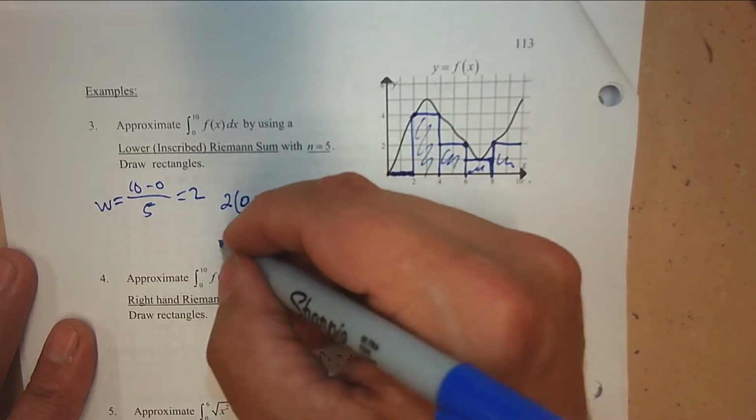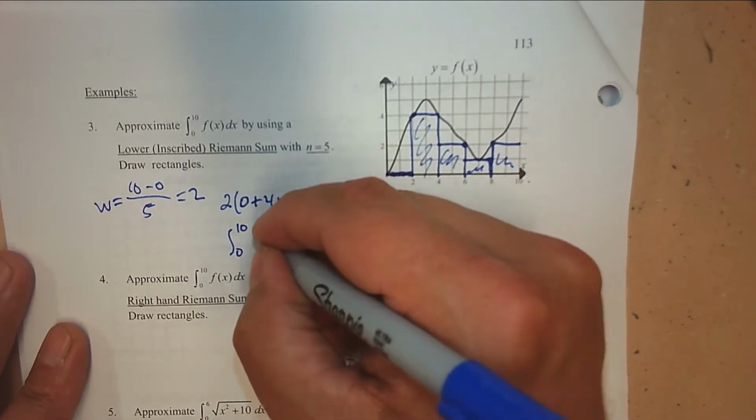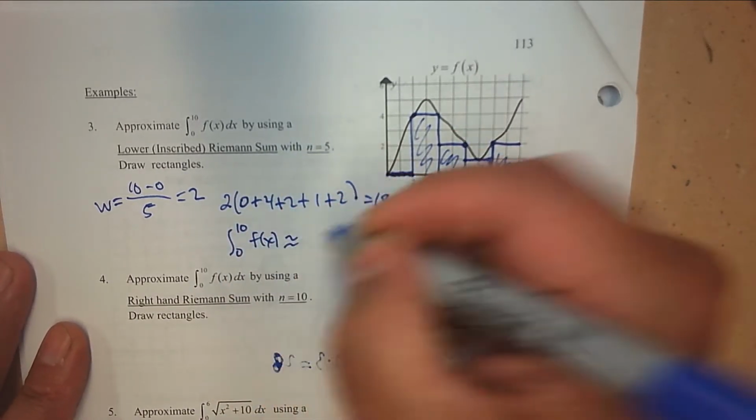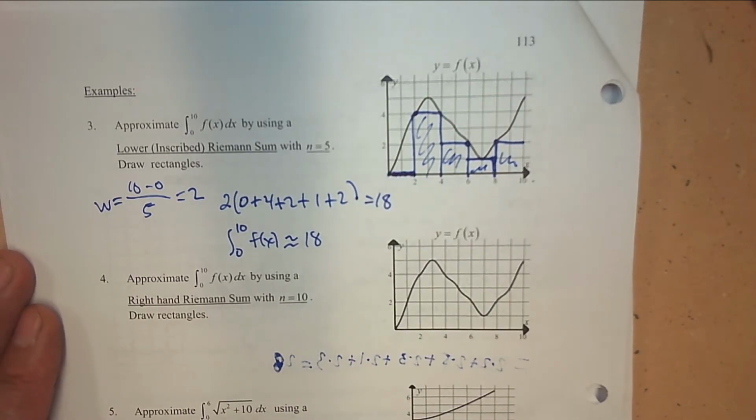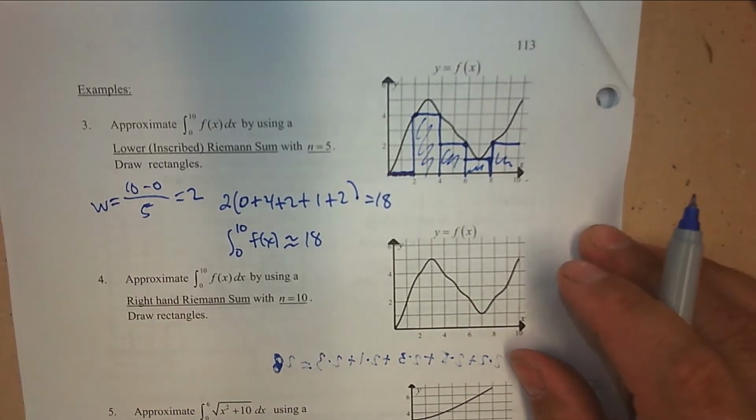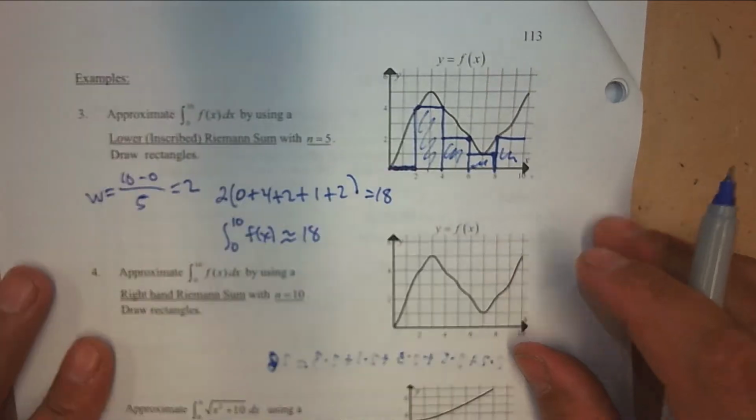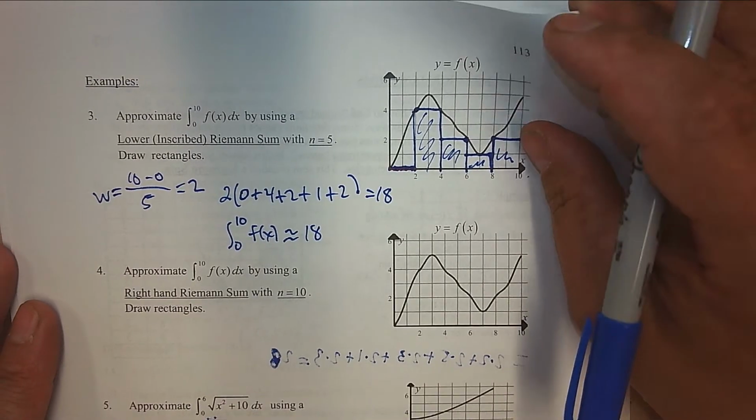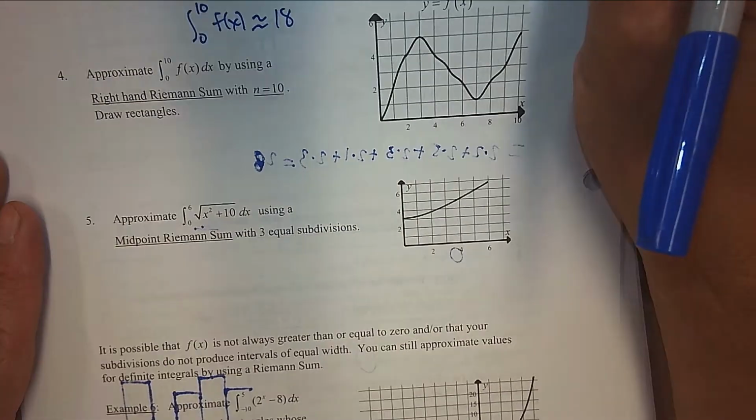What we just did is we integrated from 0 to 10 of f(x). And the approximate answer of that is 18, by doing a Riemann sum, creating rectangles and adding the areas of each rectangle to approximate. All right, number 4.